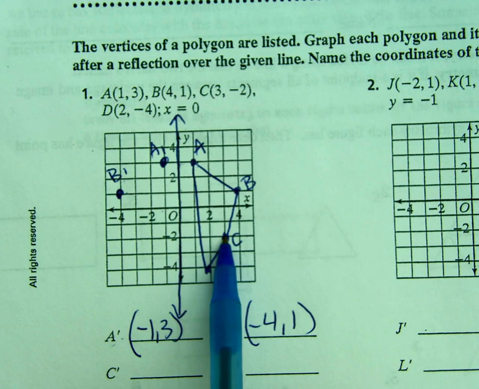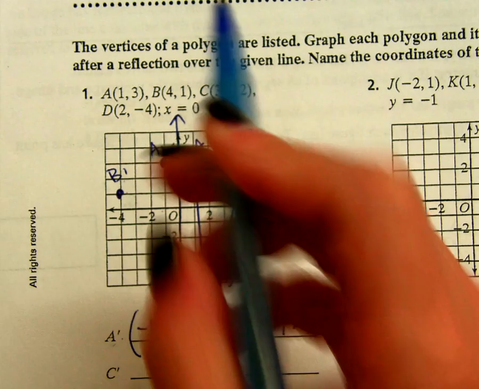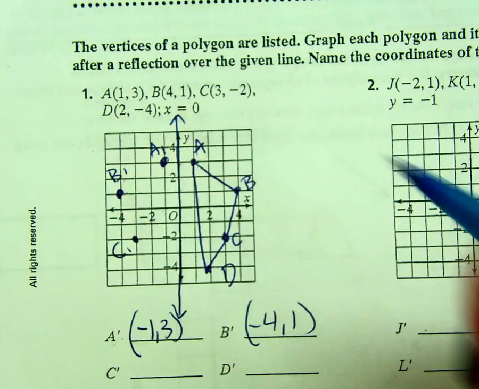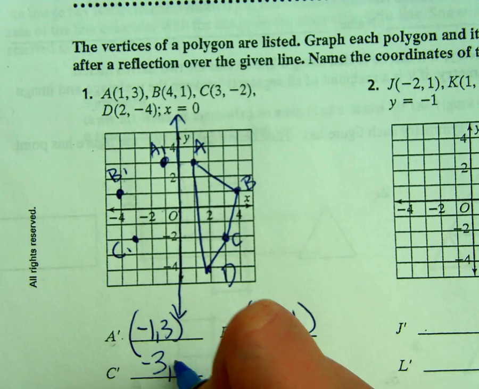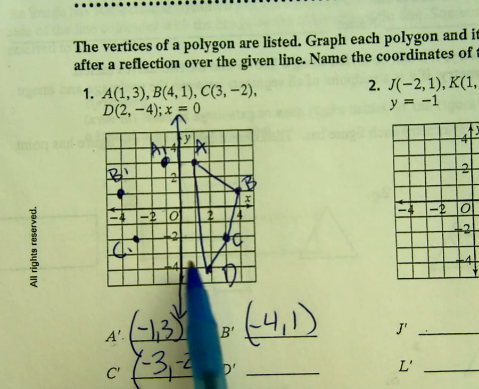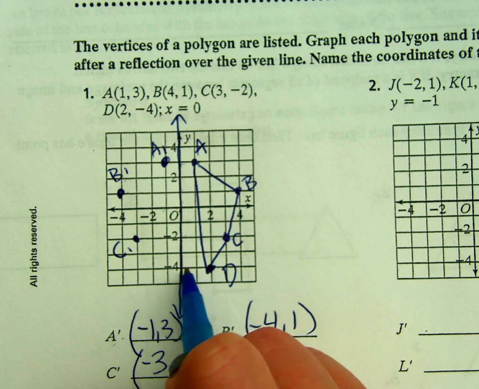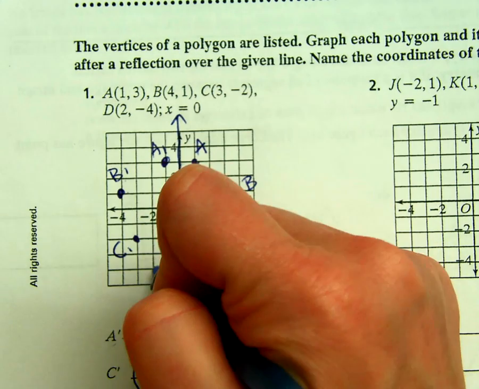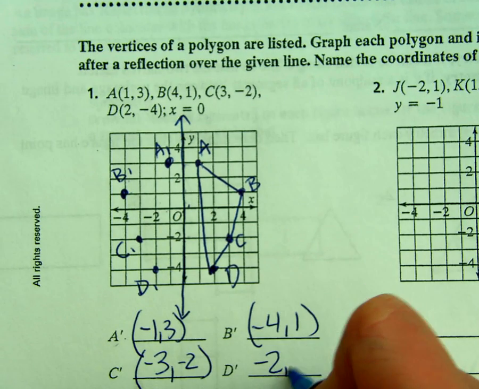Now we're going to do the same thing for C. How far away is C from this line? 1, 2, 3. So we're going to go back to this line and go 3 the other direction. 1, 2, 3. There is our C. That point is -3, -2. Now we're going to figure out D. D is 2 dots away from the y-axis, and now we're going to go to the left 2, and there's going to be our D1. It's going to be -2, -4.